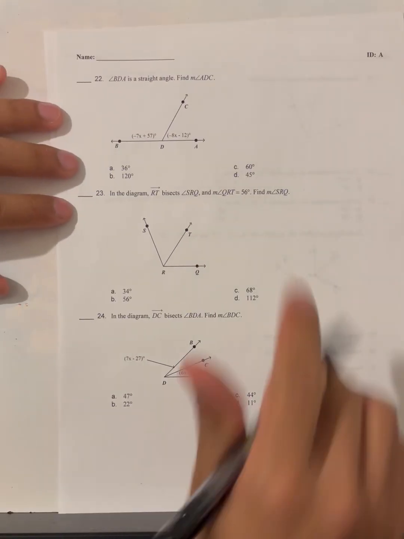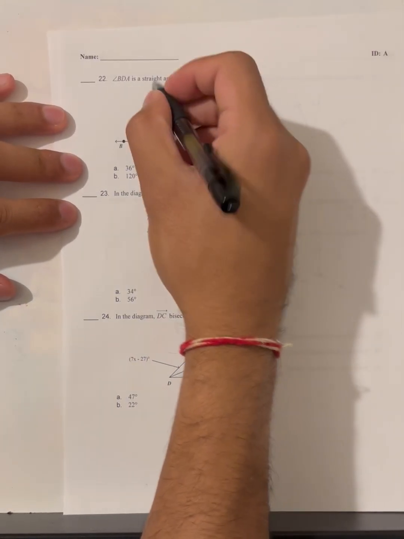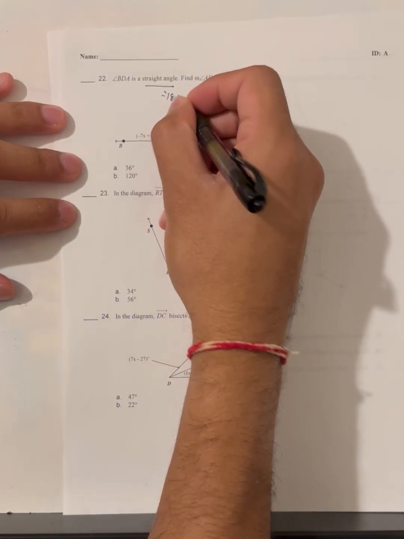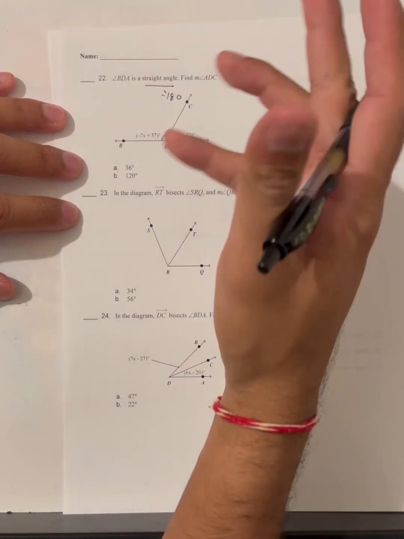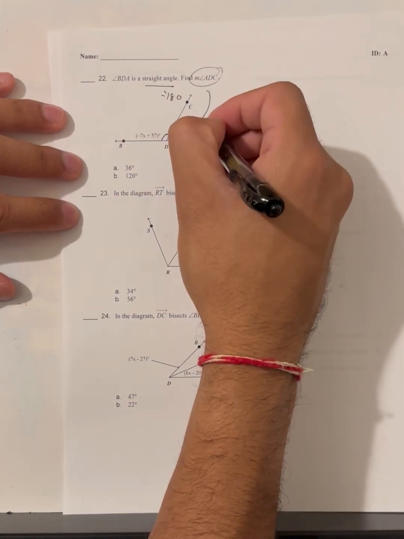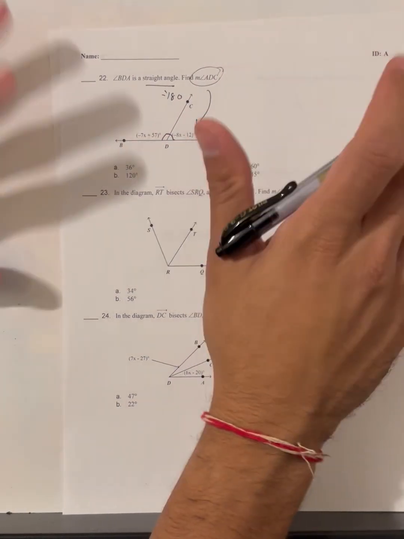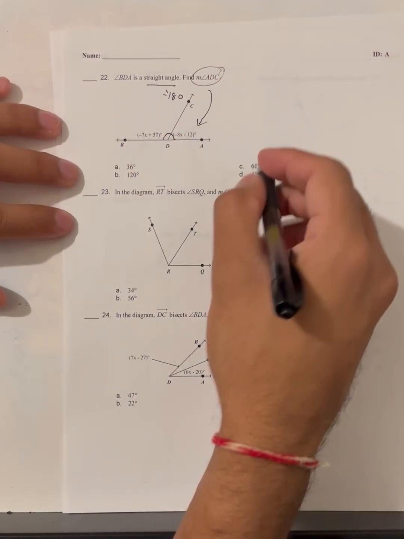Same idea here, and a straight angle, when they say that, that's equal to 180. So what you would do is set this plus this equal to 180 and solve for x, and then plug it into ADC, which is this angle right here. We're going to skip through this question because we've already kind of looked at a question like that.